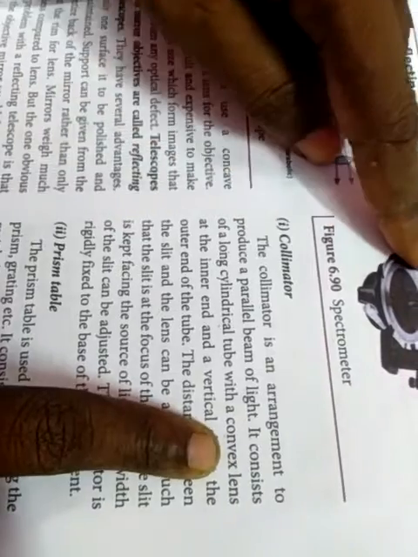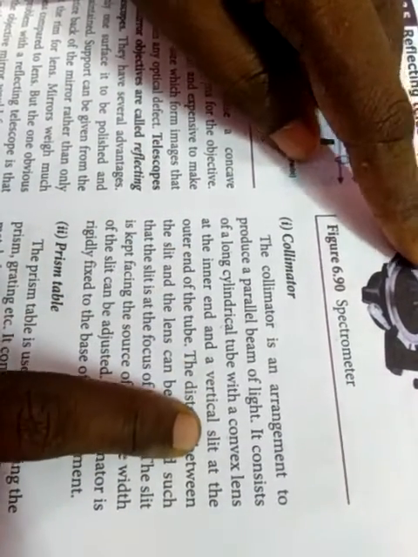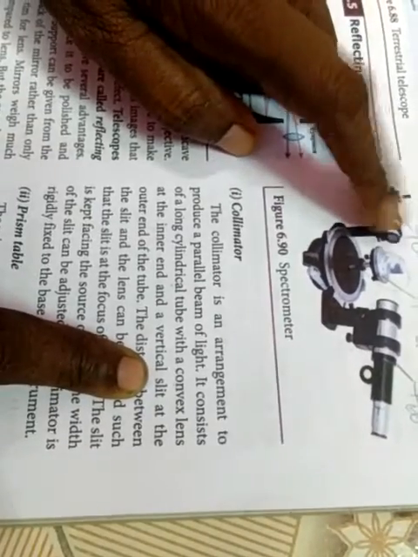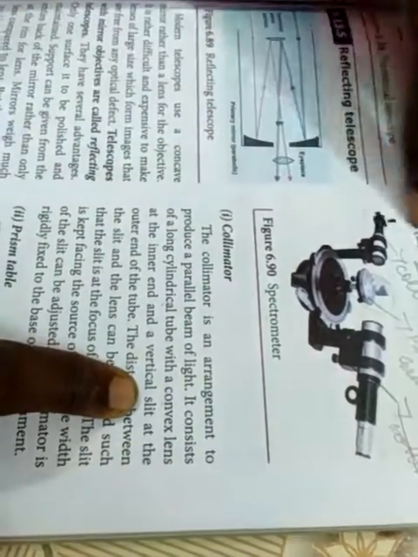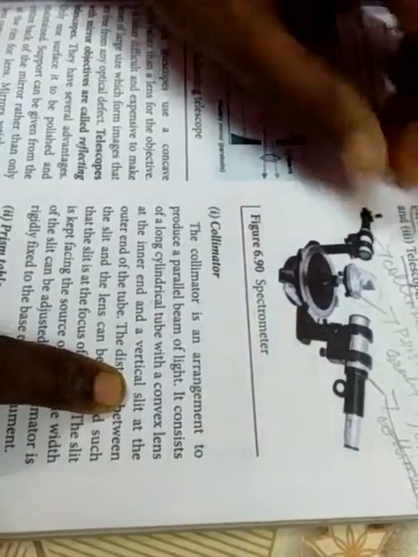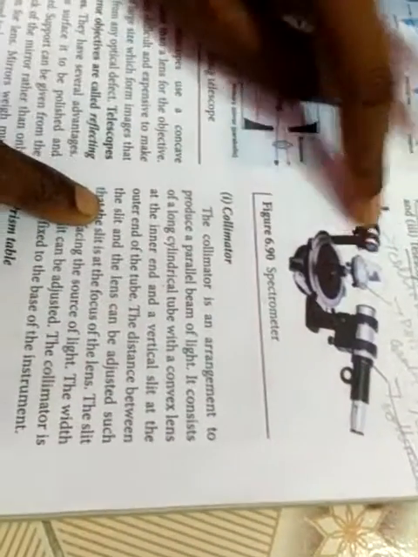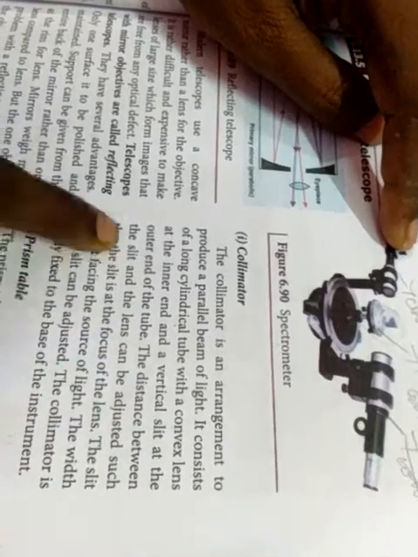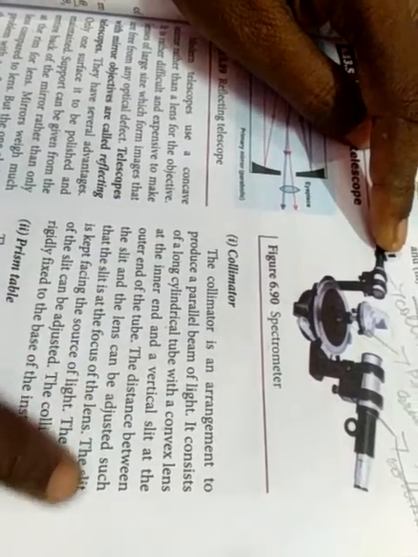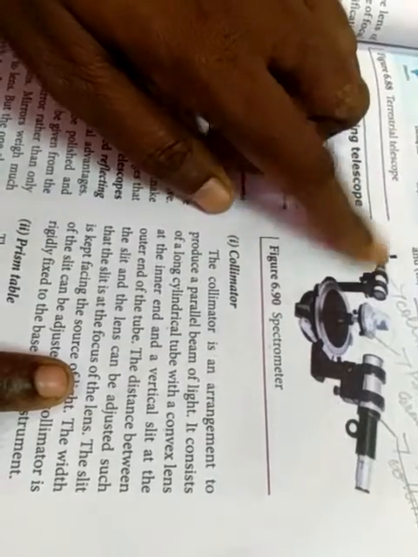Here there is a convex lens at the inner end and a vertical slit. Here is the convex lens, and here the vertical slit at the outer end of the tube, the cylinder tube outer end. The distance between the slit and the lens can be adjusted so that the slit is at the focus of the lens. So you have to focus and adjust.